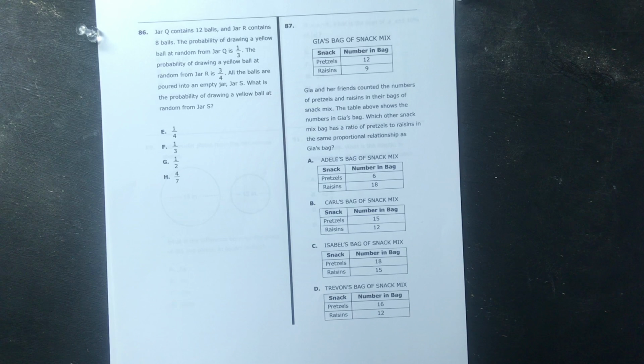Jar Q contains 12 balls and jar R contains 8 balls. The probability of drawing a yellow ball at random from jar Q is 1/3. The probability of drawing a yellow ball at random from jar R is 3/4. All the balls are poured into an empty jar, jar S. What is the probability of drawing a yellow ball at random from jar S?